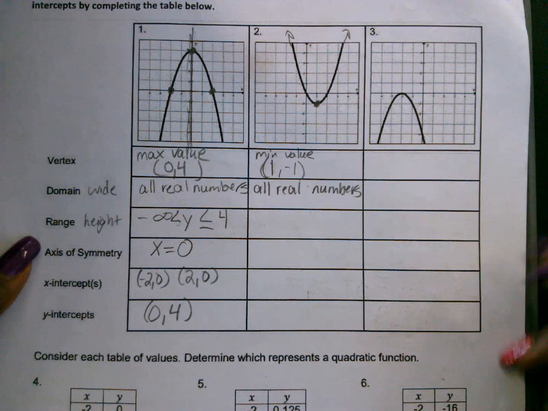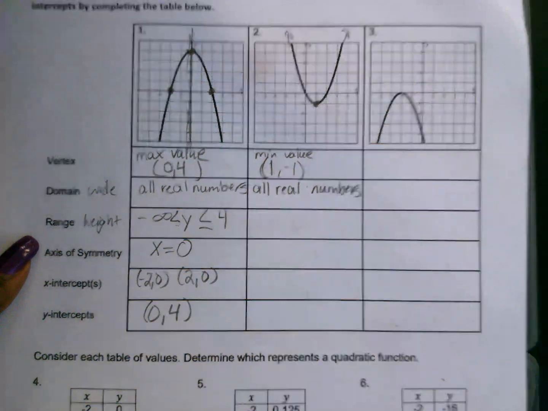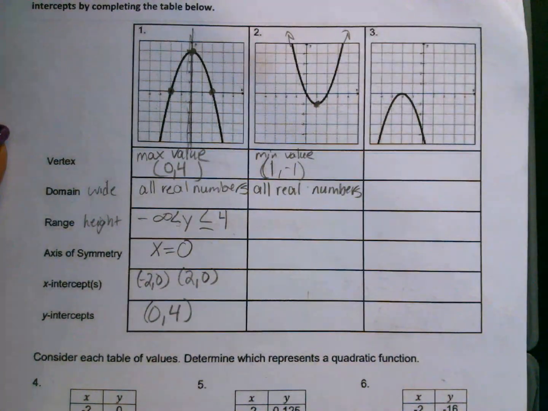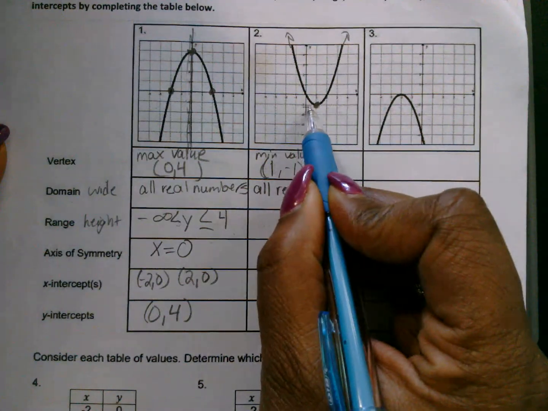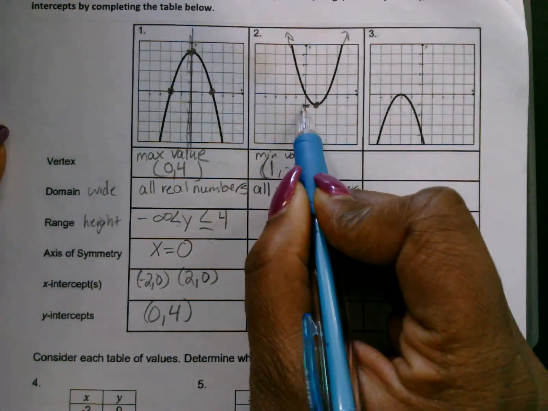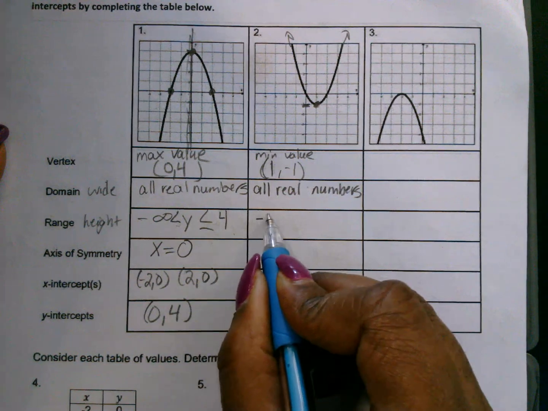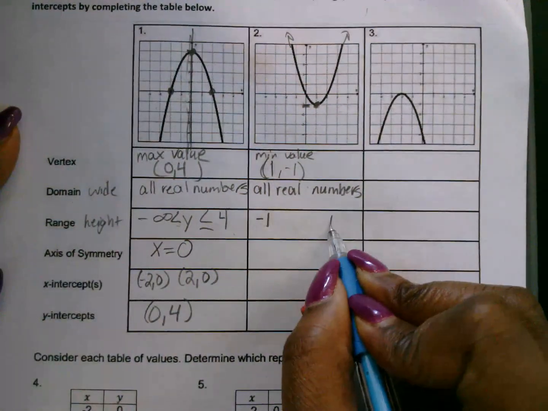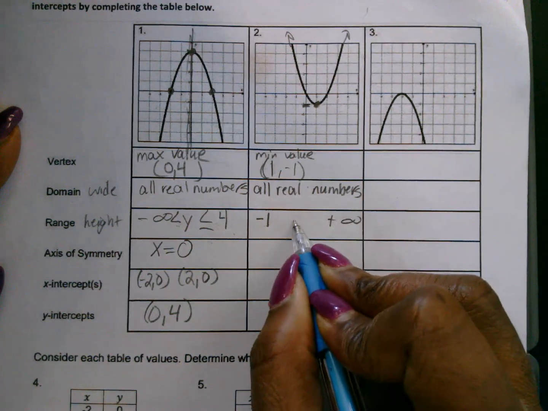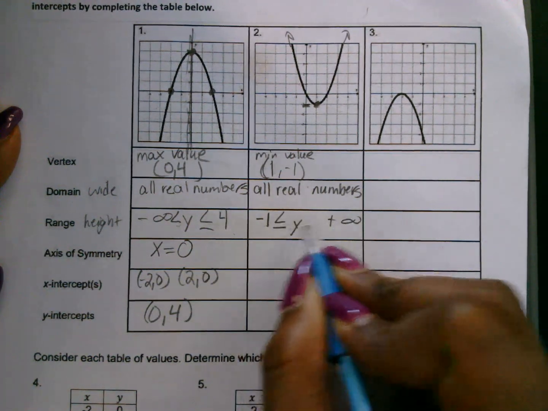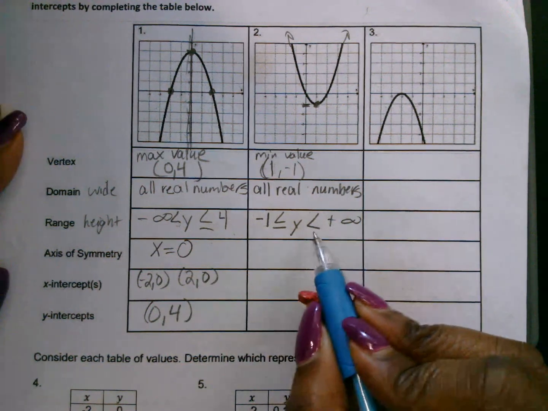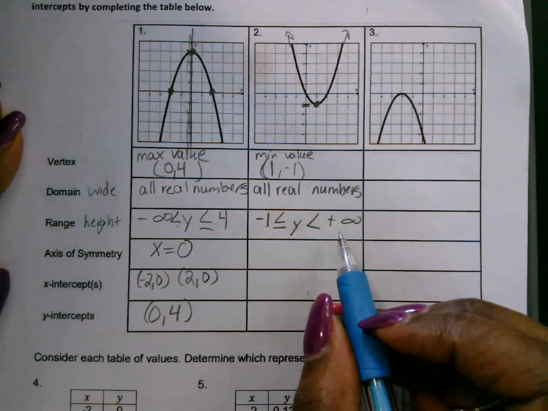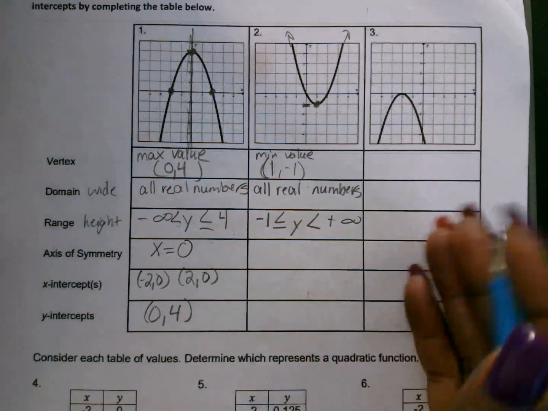The height from the lowest point, from the bottom of the graph to the highest part of the graph. Always start from the bottom. The bottom of the graph, the lowest point goes from here at -1, and the arrows go on forever and ever to positive infinity. Put y in the middle. Less than or equal to, less than. I don't put an equal to beside infinity because infinity goes on forever. It never ends.